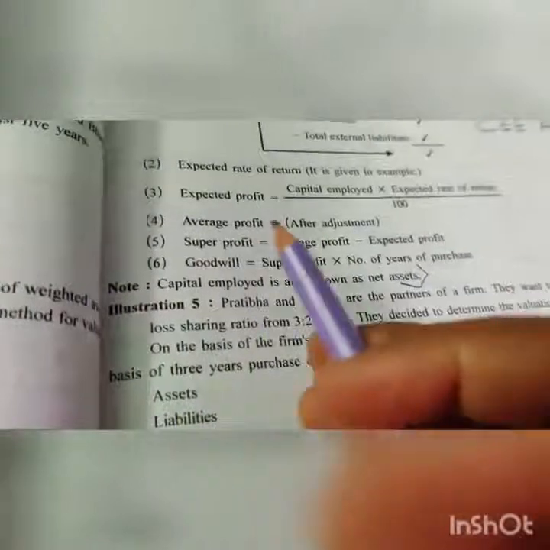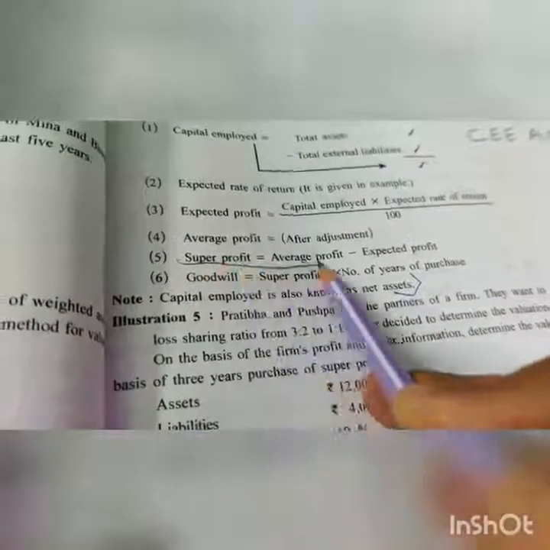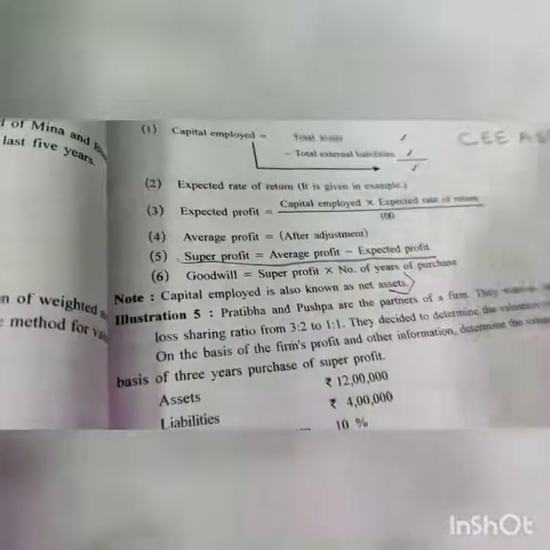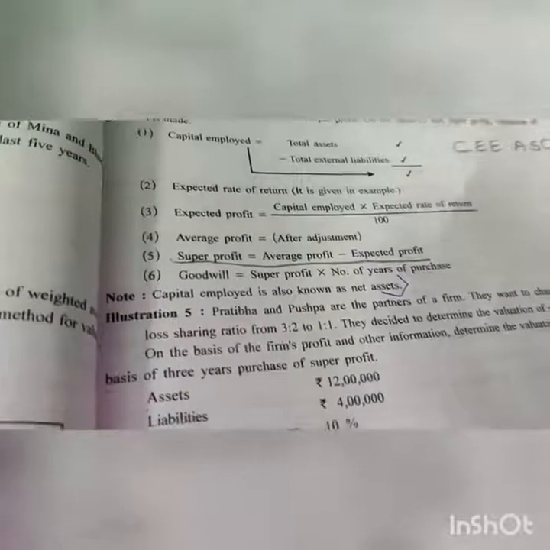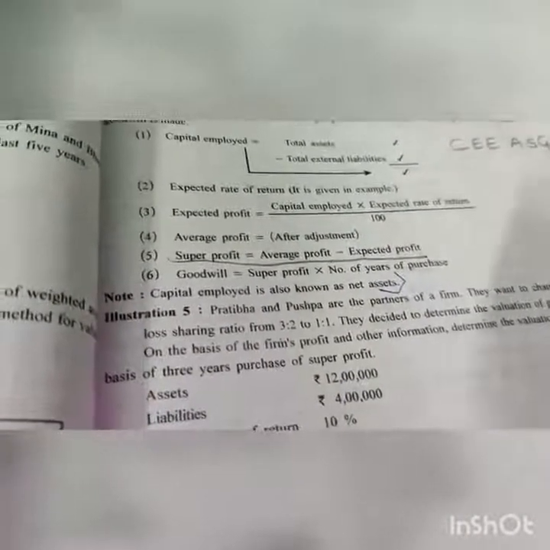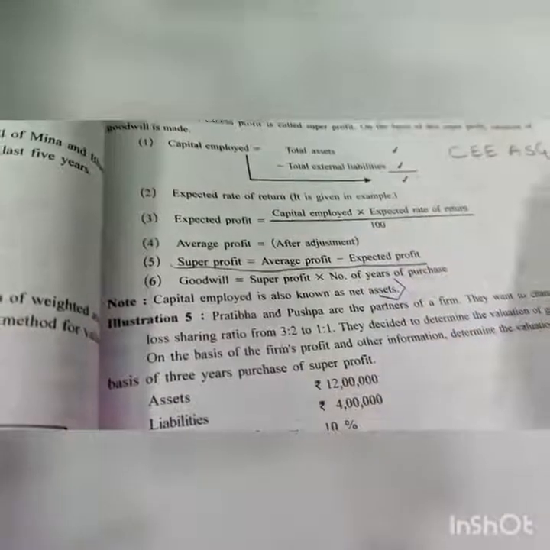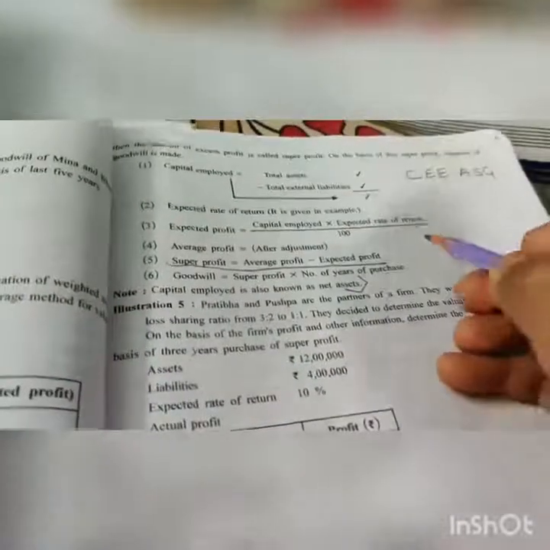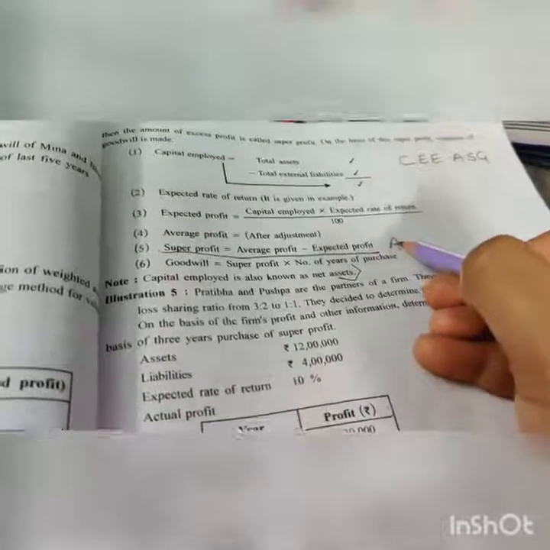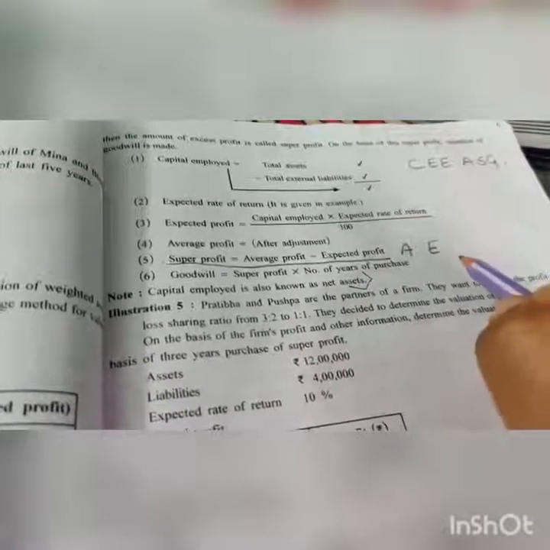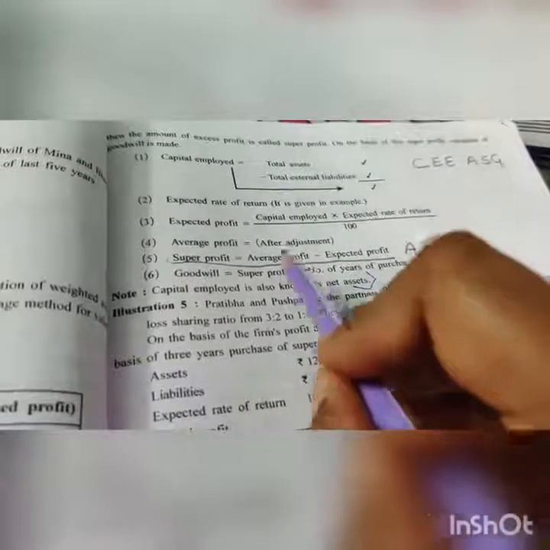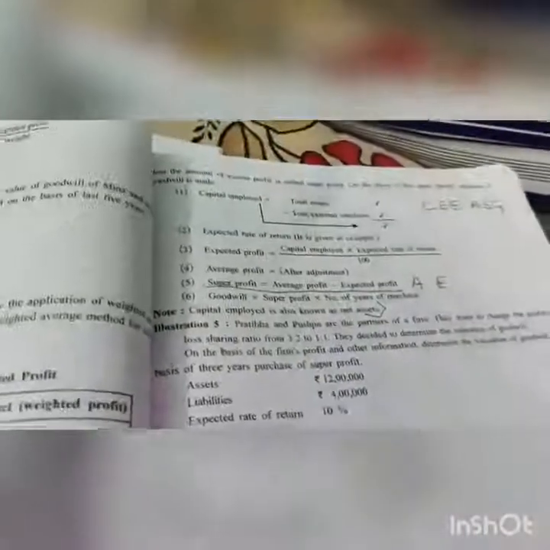You can say it formula-wise also. See, what is the formula of super profit method? Super profit is equal to average profit minus expected profit. Remember this formula. Sometimes the students do expected minus average. You can remember it in a shortcut way: in alphabetical order A comes first and then E comes, that is A, B, C, D, E. So A comes first. So in super profit method, the formula you will write is average profit minus expected profit.